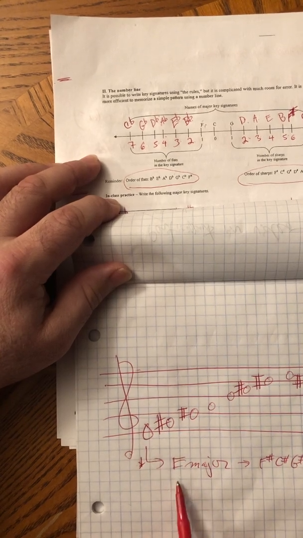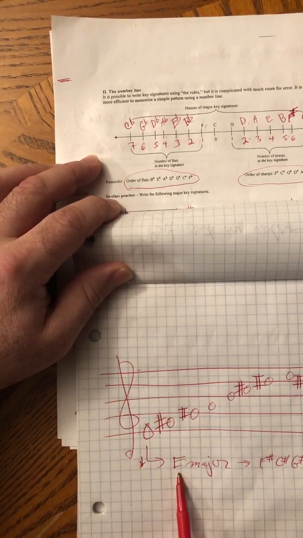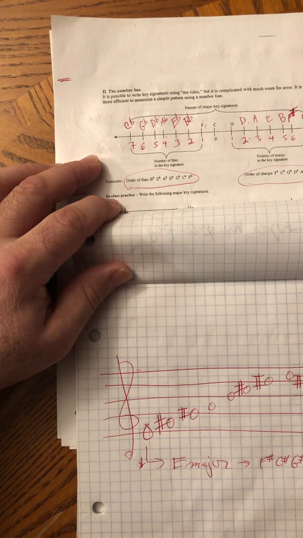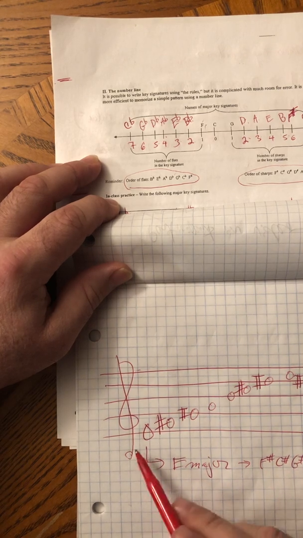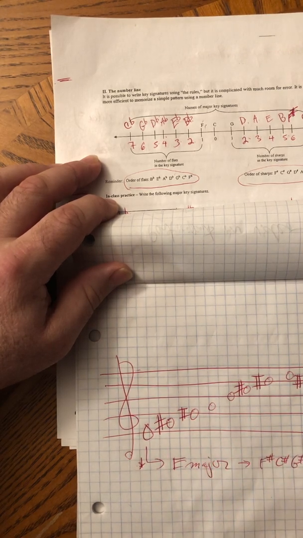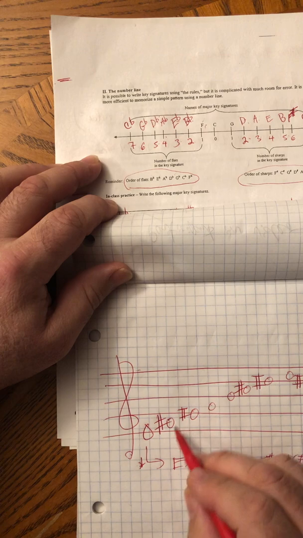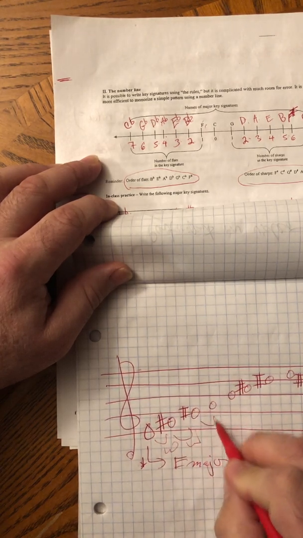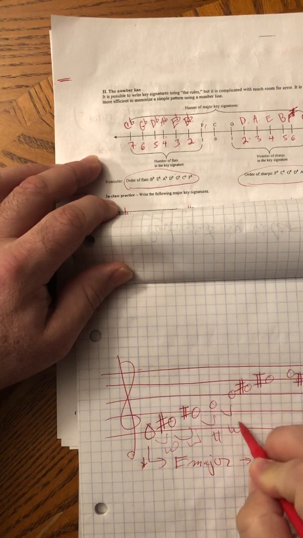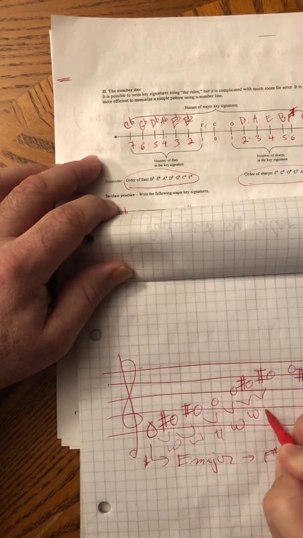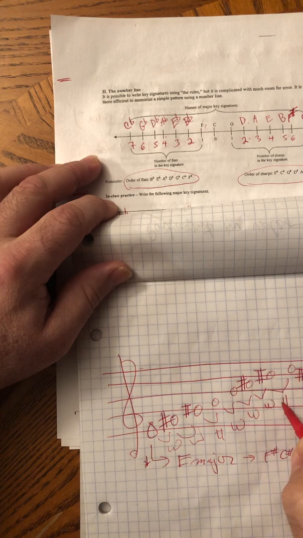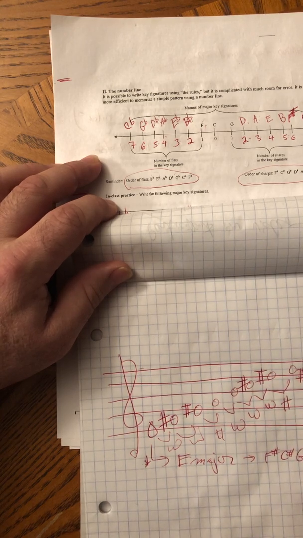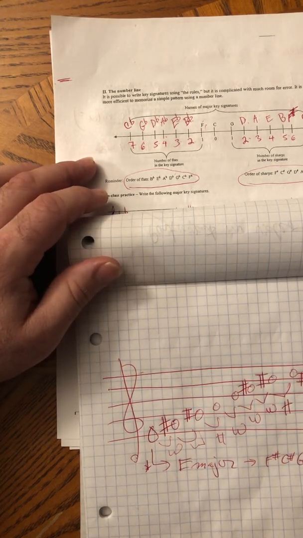So just look at the tonic. The tonic is E. Find the tonic on your key signatures number line. See what accidentals would be in that key signature, and then insert them into your scale. And if you were to go through this, you would see that it would end up whole, half, whole, and half. All right, so that concludes this lesson on major and minor scales.